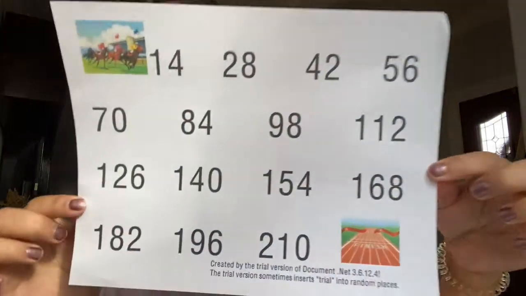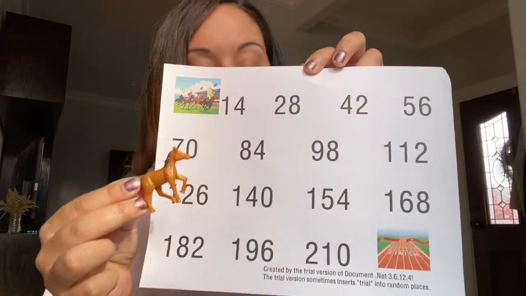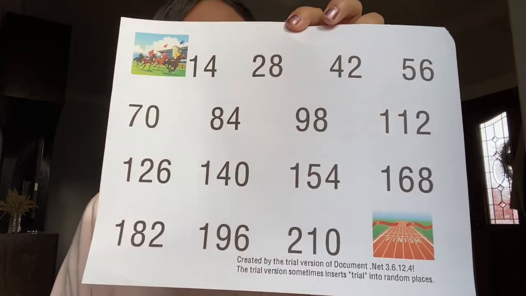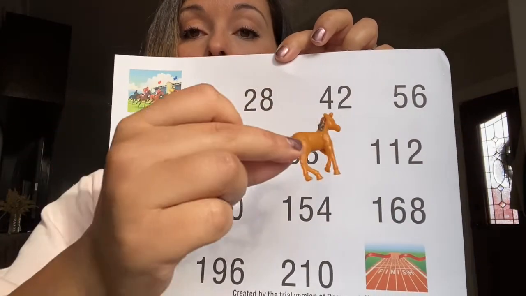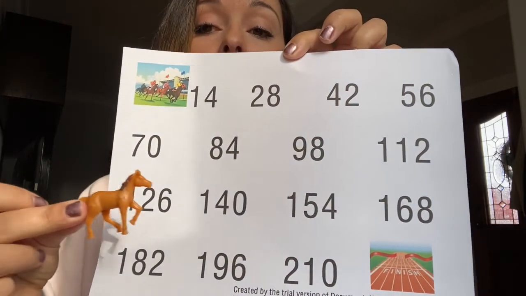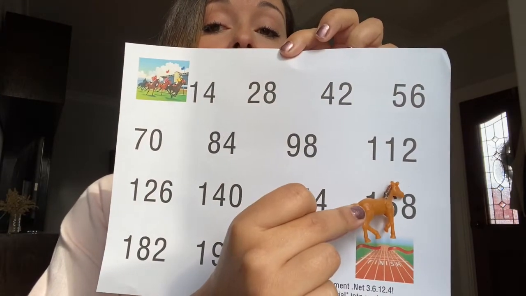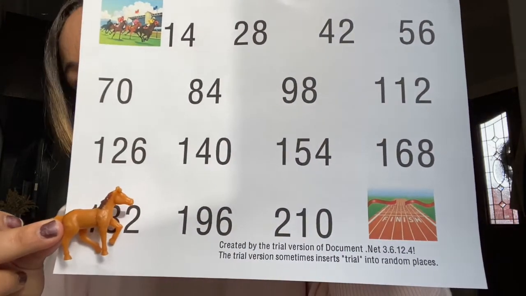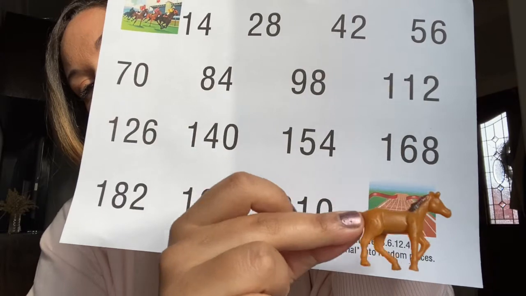I went ahead and printed this off of CC Connected, and to do the 14s, we chanted it using horses going to the races, since the tune of this week's chant is Camptown Races. So it sounds like this. 14, 28, 42, 56, 70, 84, 98, 112, 126, 140, 154, 168, 182, 196, 210. Hey! And that is our math for week 8.